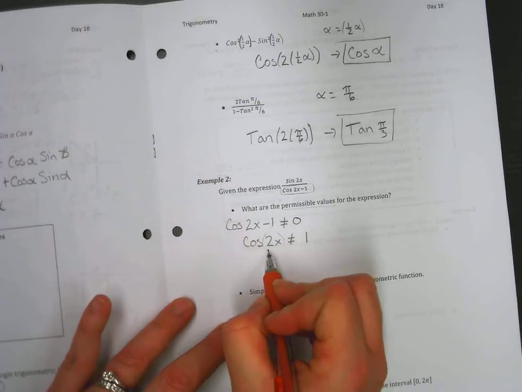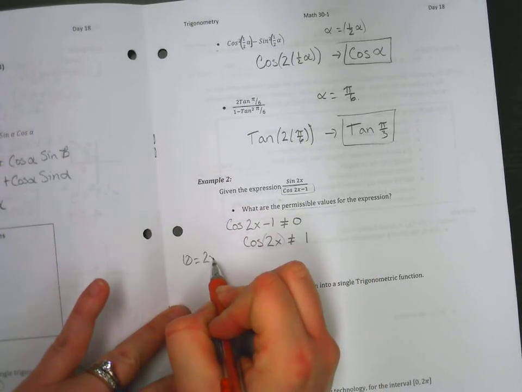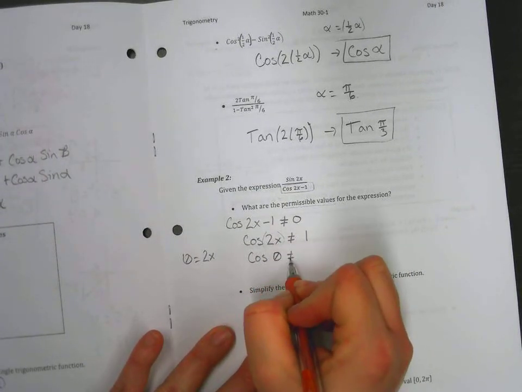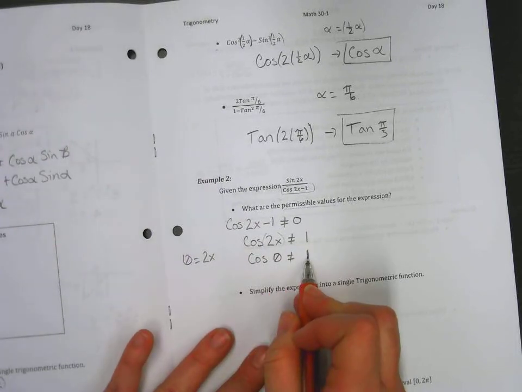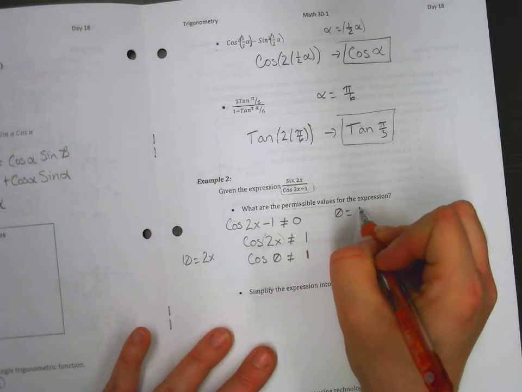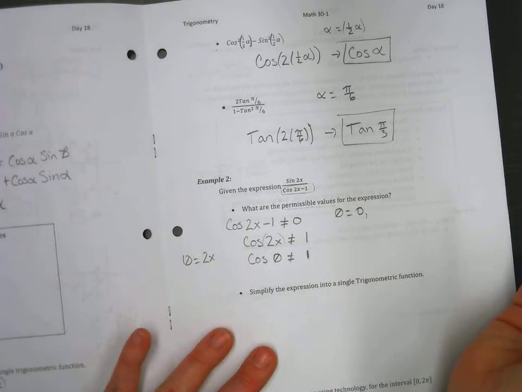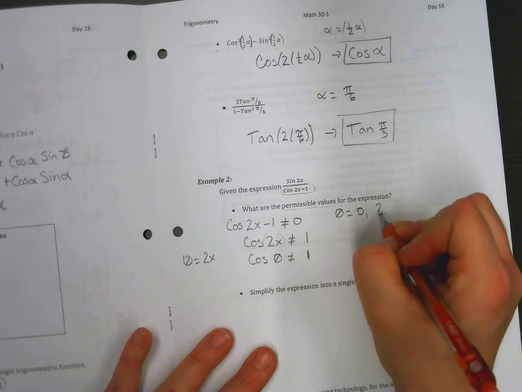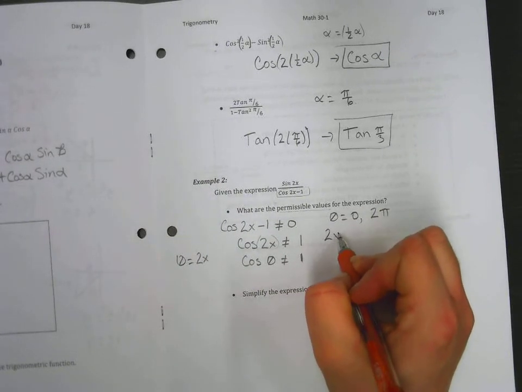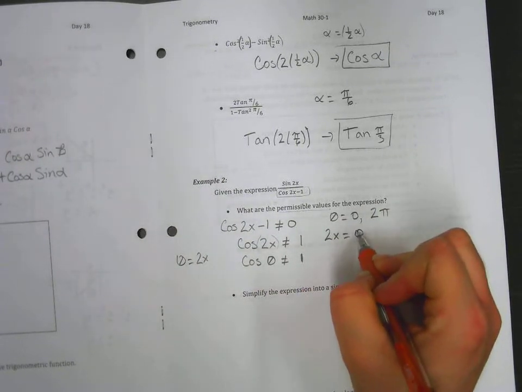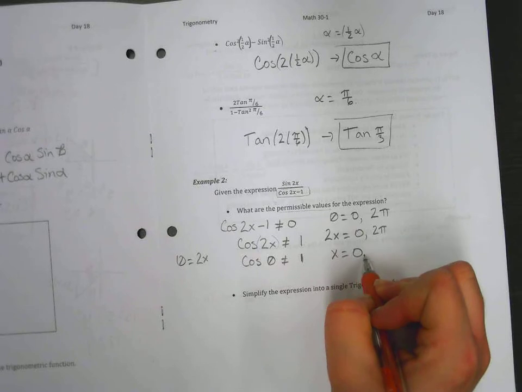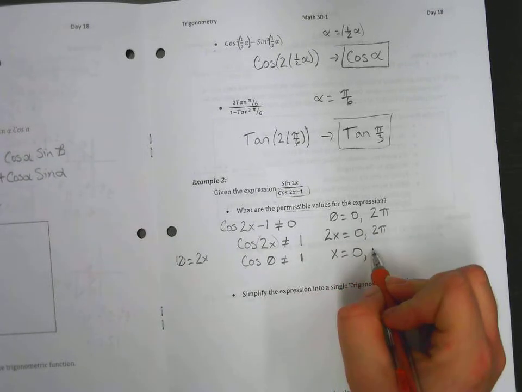So I'm going to replace 2x with an alpha, and I'm going to just solve using my unit circle when cos of theta is equal to 1. Well, when cos of theta is equal to 1 would represent my 0 radians point and 2 pi radians. Theta is really equal to 2x, so now I'm going to replace theta with 2x, and now I'm going to solve this for x. Well, if I divide by 2, this is still 0, but my other non-permissible value is going to be pi.